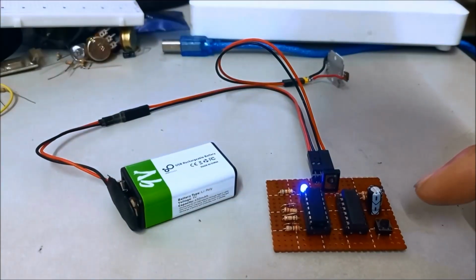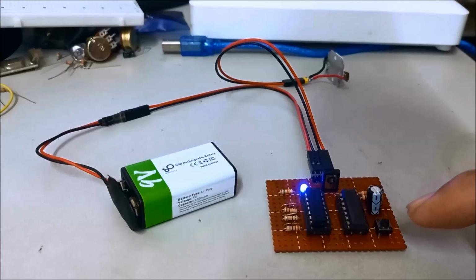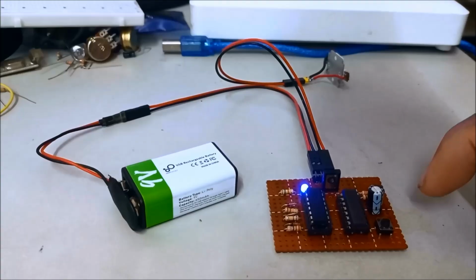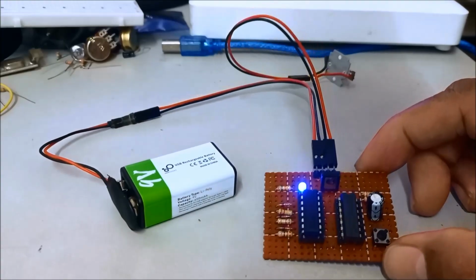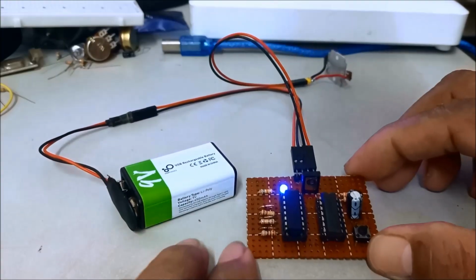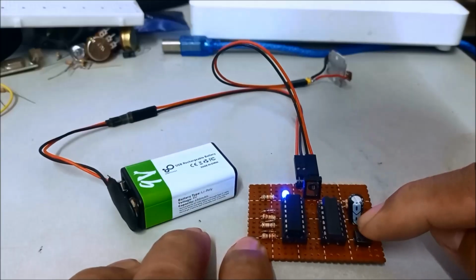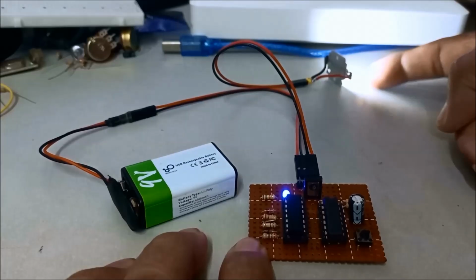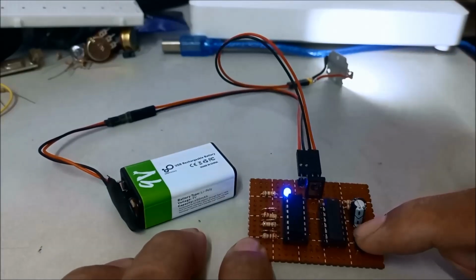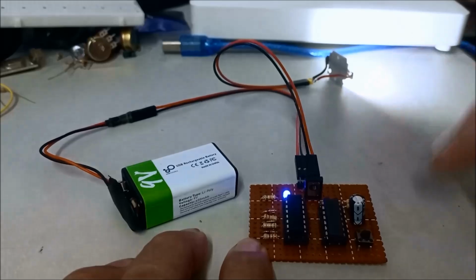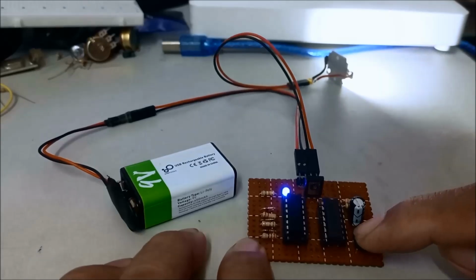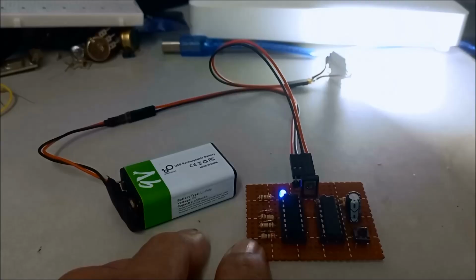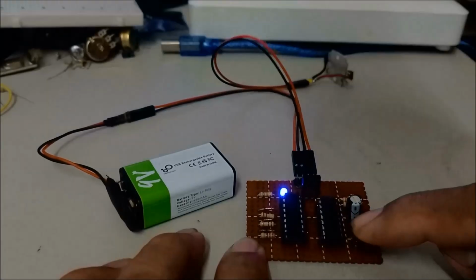So we have 3 levels of brightness control, or 3 steps. First, dim light, brighter light, and then the brightest, and then off.